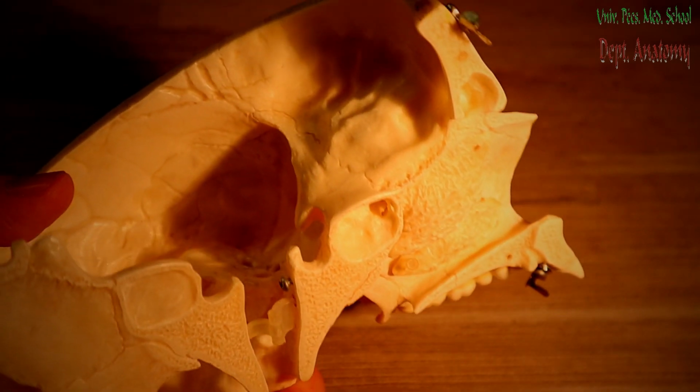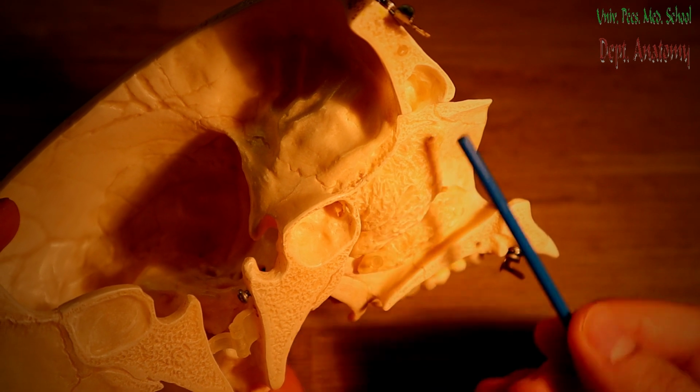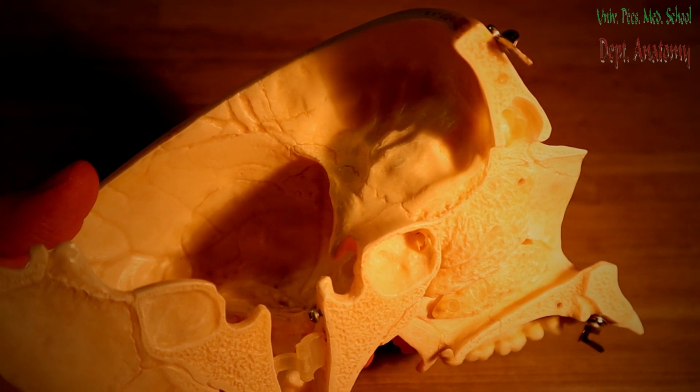Here you can see the superior wall of the nasal cavity. This is the cribriform plate with the small holes. It's a connection between the nasal cavity and the anterior cranial fossa, with the anterior ethmoidal artery and anterior ethmoidal nerve.